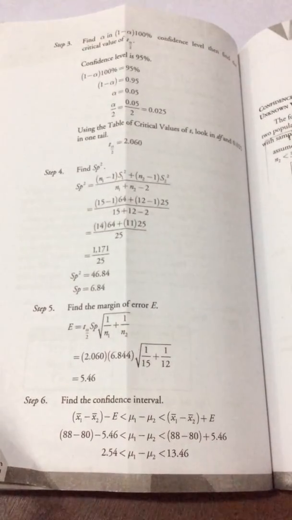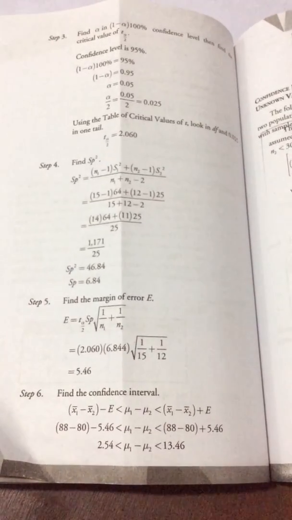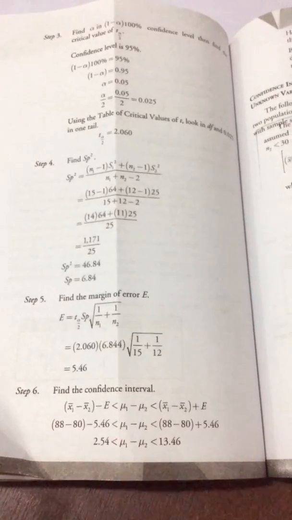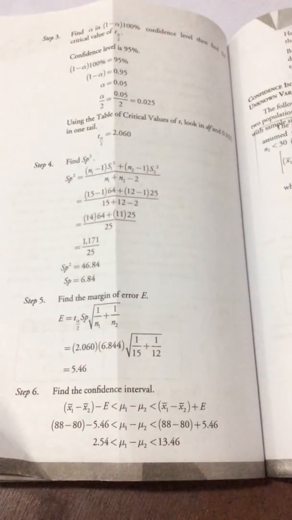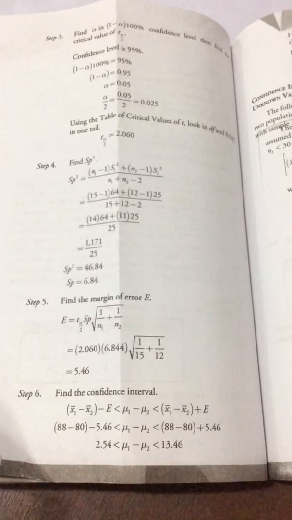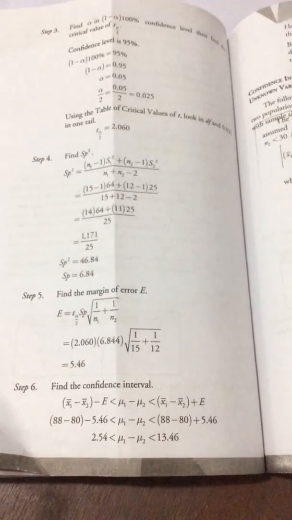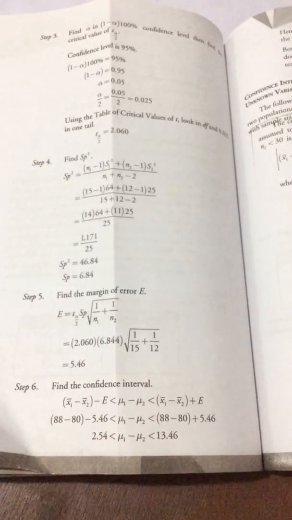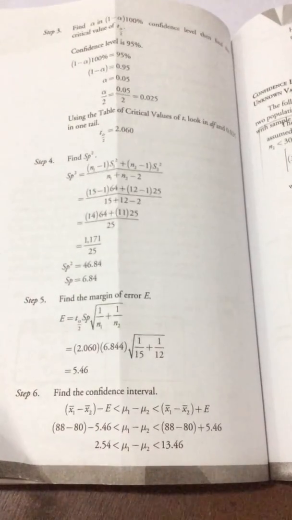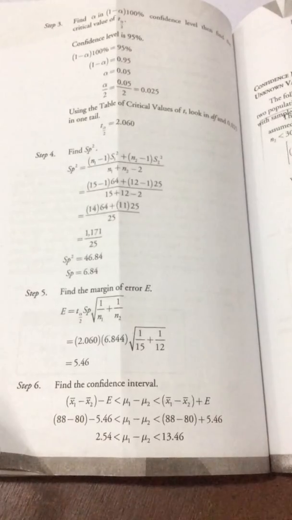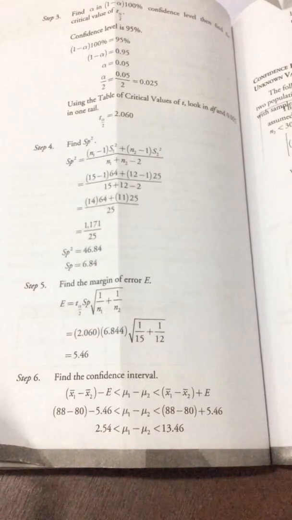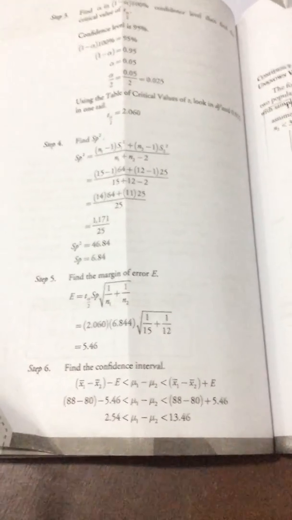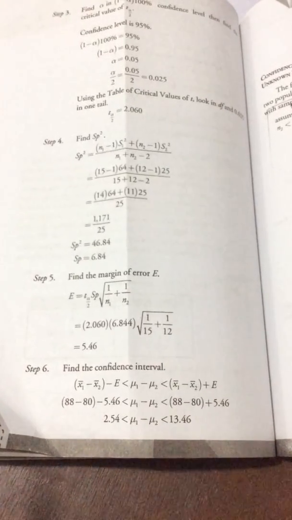So for the margin of error, we just need to have E is equal to t of alpha over 2 times Sp times the square root of 1 over n sub 1 plus 1 over n sub 2. t of alpha over 2 is 2.060 and Sp is 6.84, taken from step number 4. Square root of 1 over 15 for the first group plus 1 over 12 for the second group. So therefore, our margin of error is 5.46.